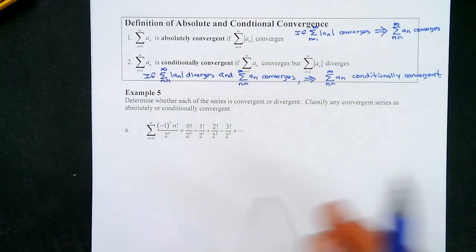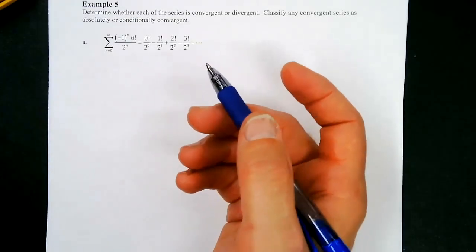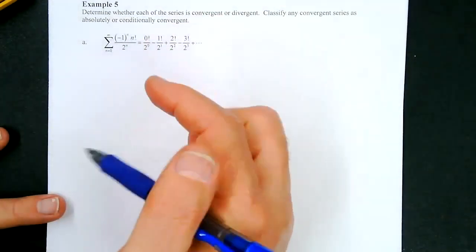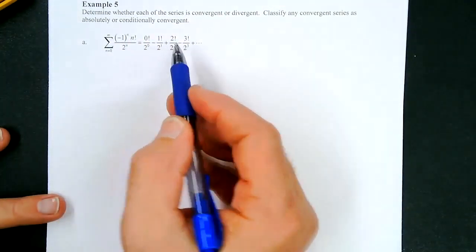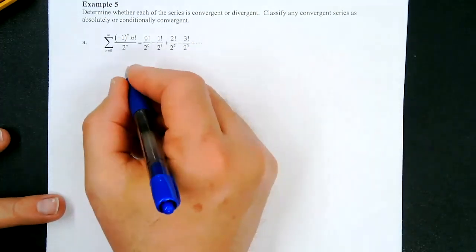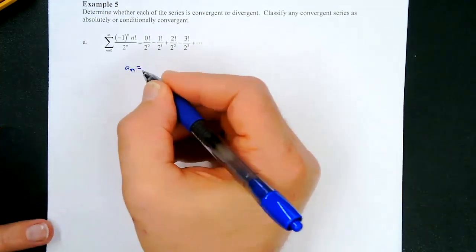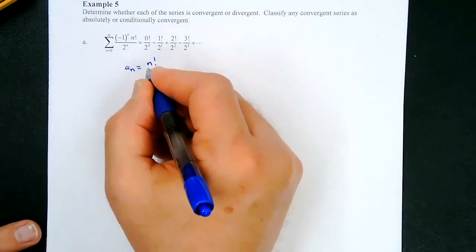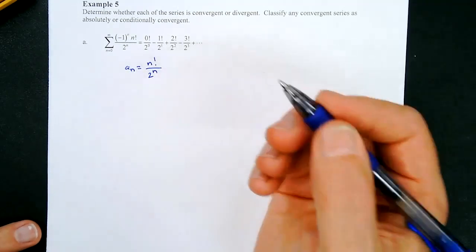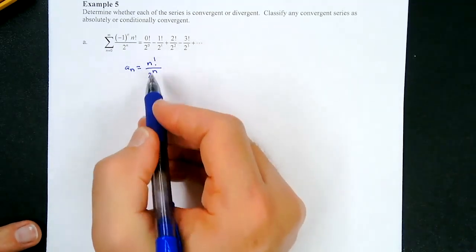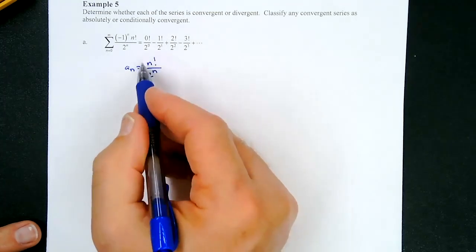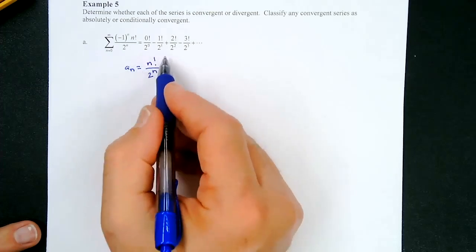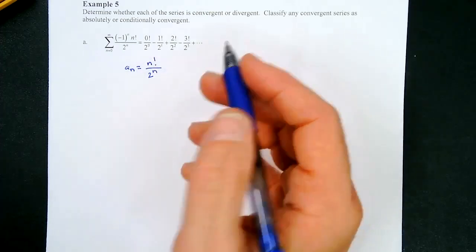So let's take a look at this next problem. This is an alternating series, right? Positive, negative, positive, negative. So we could start with the alternating series test. Our a sub n would be equal to n factorial over 2 to the n. I know factorials grow faster than anything else, so the numerator is growing faster than the denominator. Factorials grow faster than exponentials, all right?